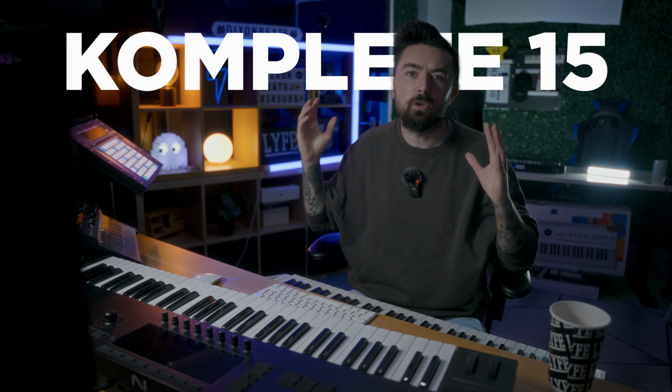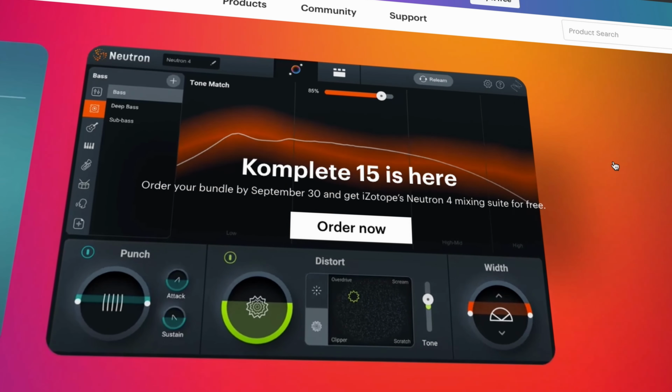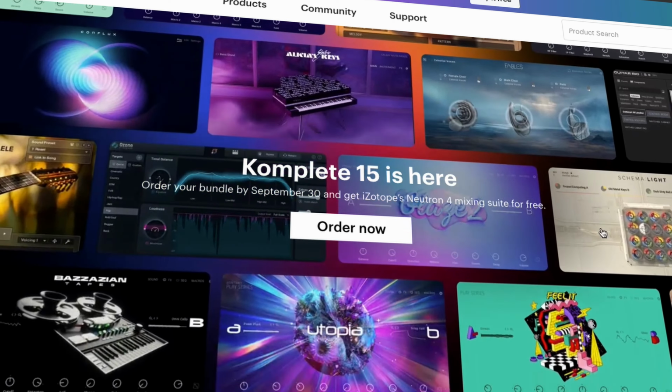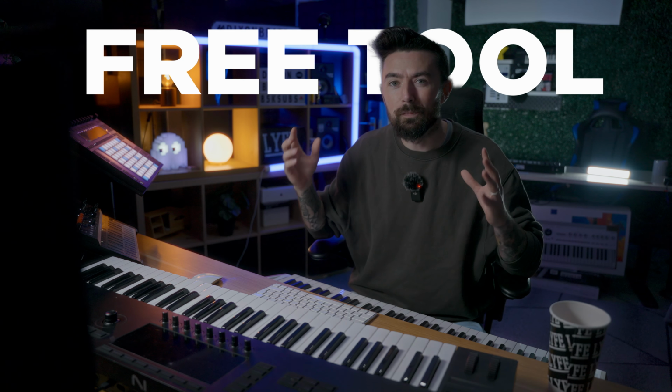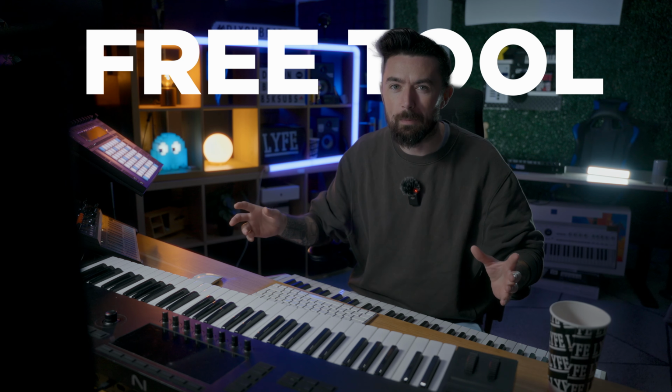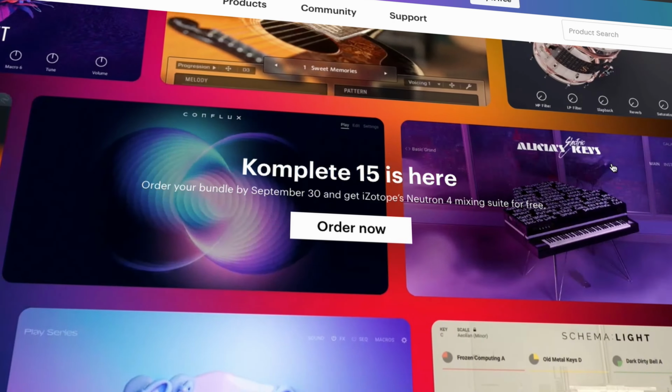Okay, yes, we know Komplete 15 is here. So in today's video, we're going to be going through Komplete 15, seeing what's in Kontakt 8, and also we'll be going over an absolutely free tool that no one's really talking about. Okay, so here it is on the Native Instruments page.